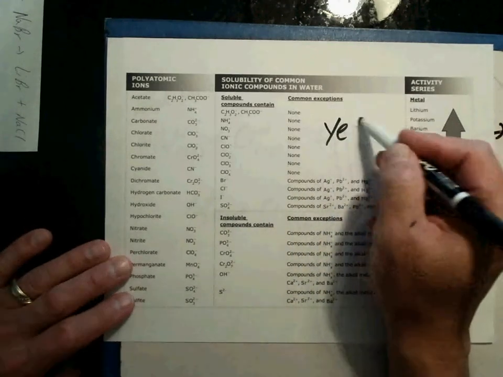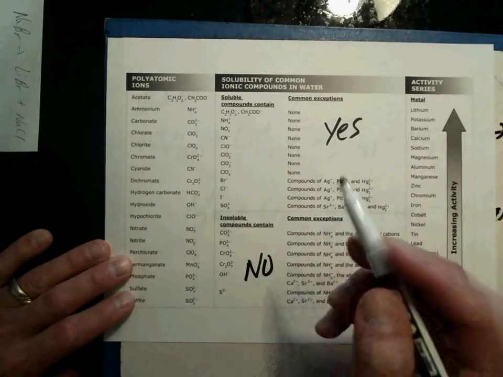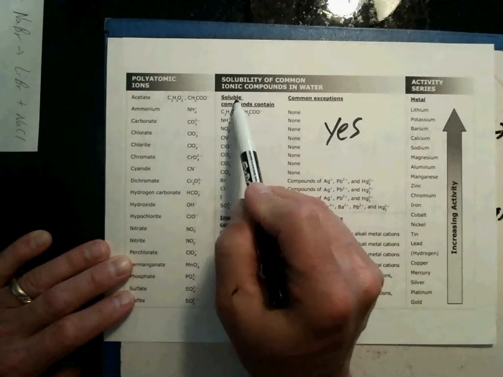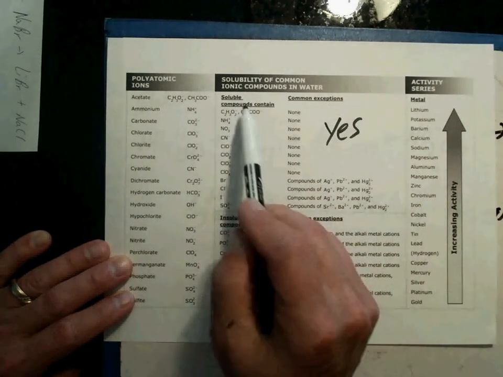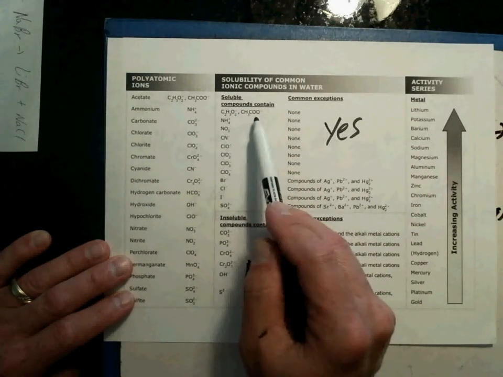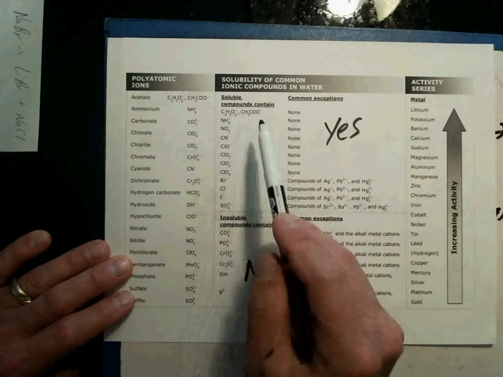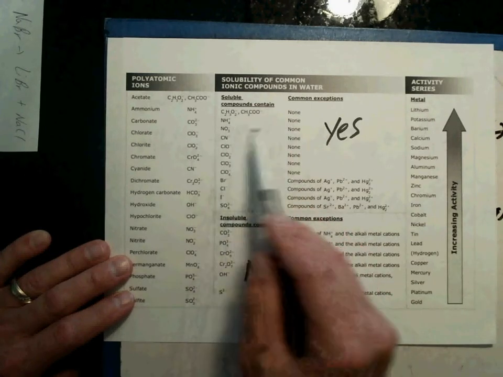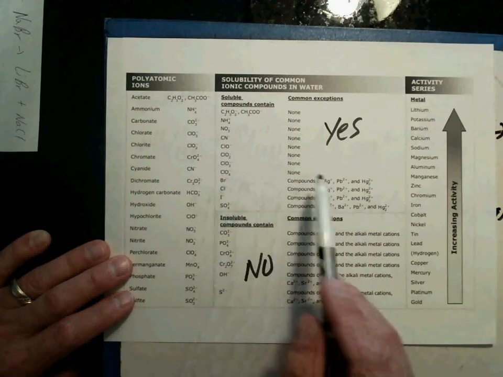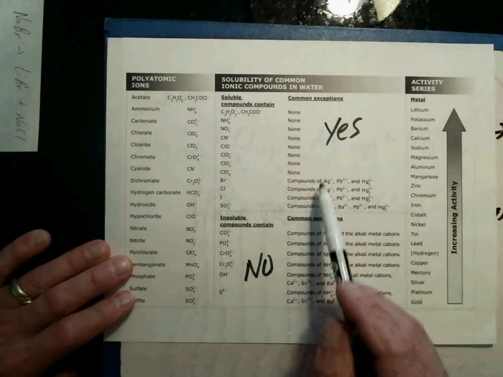Will substances dissolve into water? I call this the yes box and the no box, okay? Because you'll see it says soluble, and I'm going to send you a copy of this so you can print it and write on it yourself. These are all soluble in water, which means acetates are all, anything that's something acetate all dissolve in water. All ammoniums dissolve in water, nitrates, cyanides, hypochlorite, chlorite, perchlorate, bromides, chlorides, iodides, sulfates. All of these things dissolve in water.